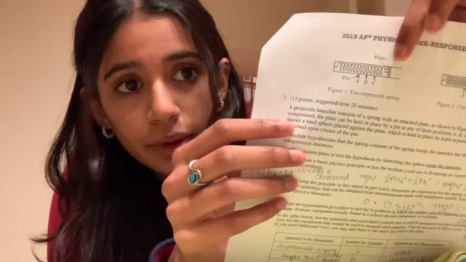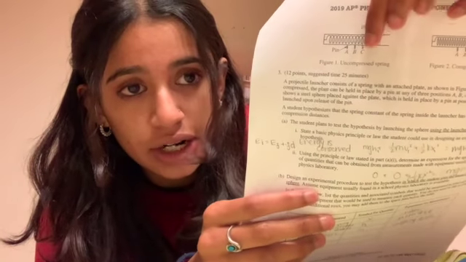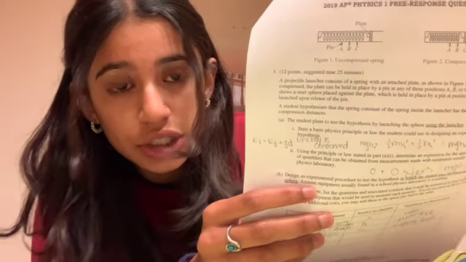A projectile launcher consists of a spring with an attached plate as shown in figure 1. So spring, plate. When the spring is compressed, the plate can be held in place by a pin at any of 3 positions, A, B, or C. If we look back at our diagram, those are the positions that are labeled.